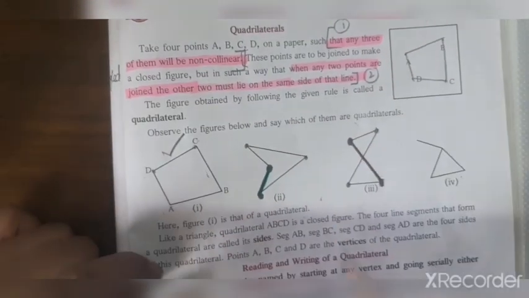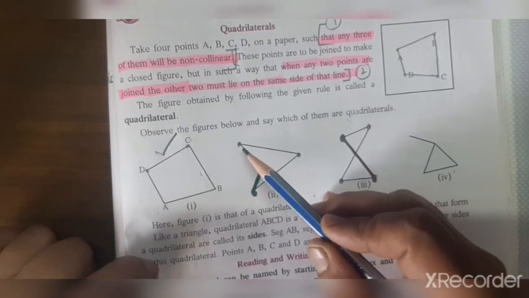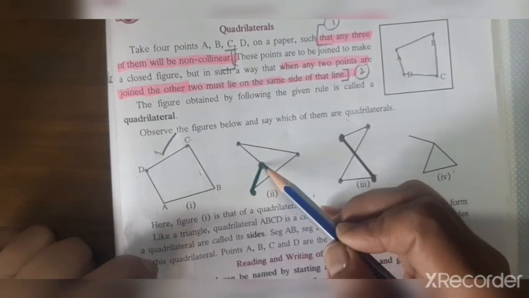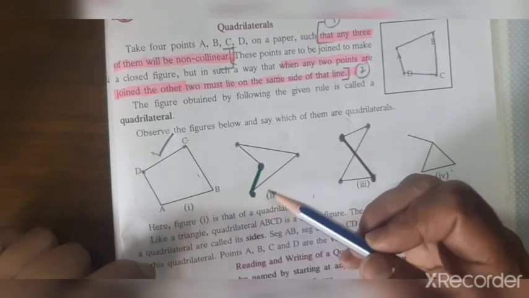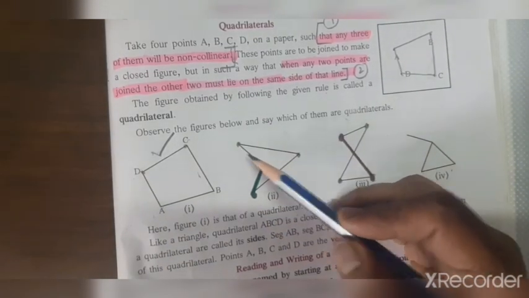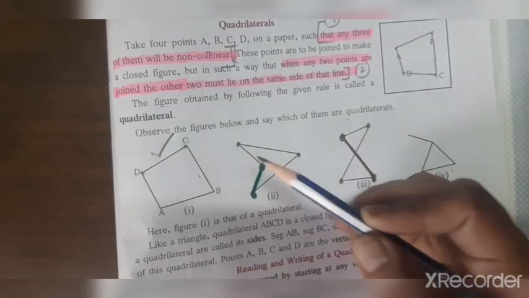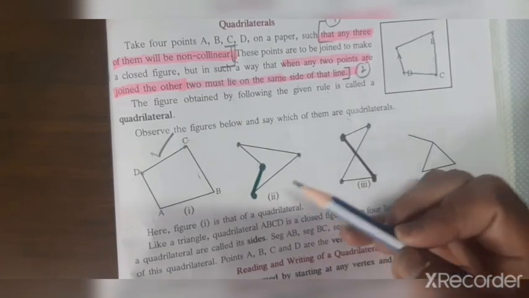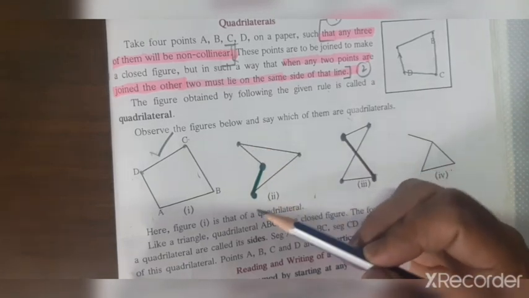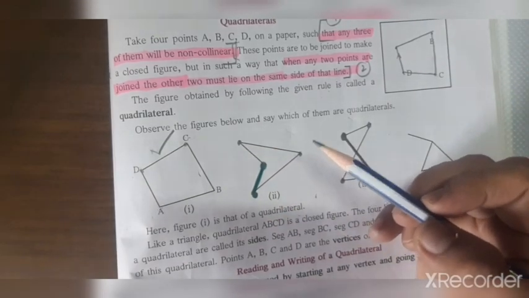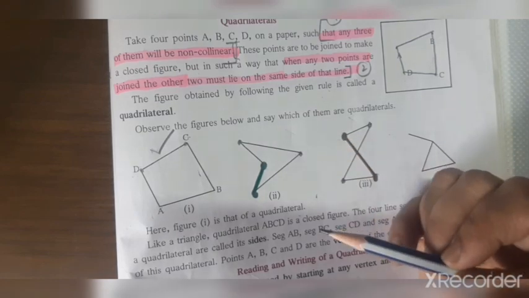The second one, if you take the second one, 4 points, 1, 2, 3, 4. If you check all the 4 points, any 3 points you see, they are non-collinear. If you take 1, 2 and 3, they are non-collinear. So any 3 points we consider, they are non-collinear. So the first property is satisfied.